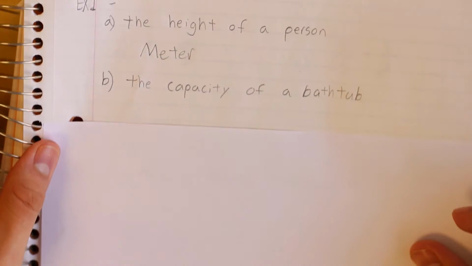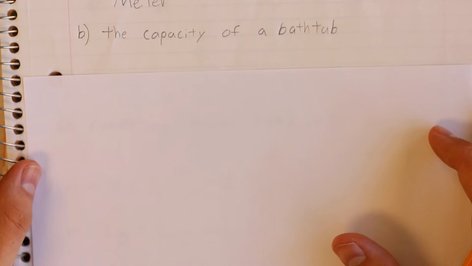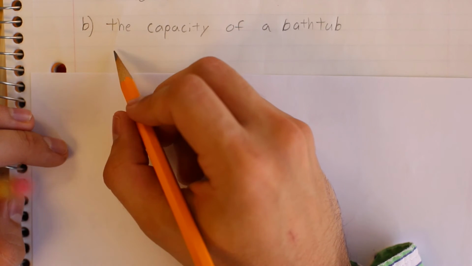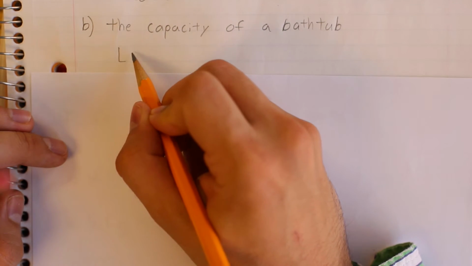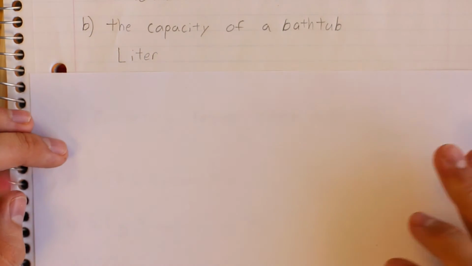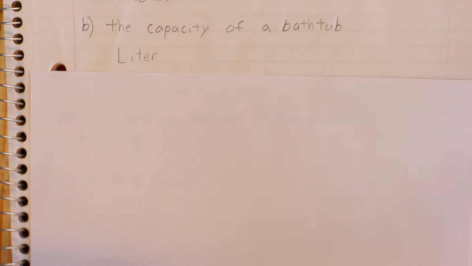For instance, the capacity of a bathtub. When we talk about capacity, we're talking about how much it holds, like a cup holds water. So what would you use for a bathtub? Would you use kiloliters, liters, milliliters? I feel like in this case you would be using liters. Milliliters, the number would be too big. Wouldn't be worth using that measurement to describe it.